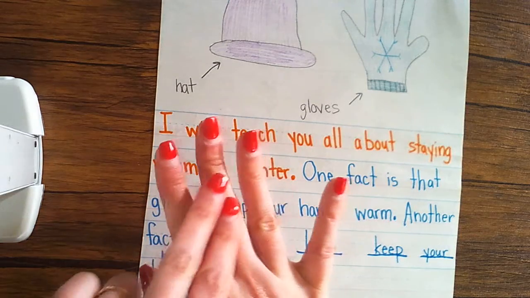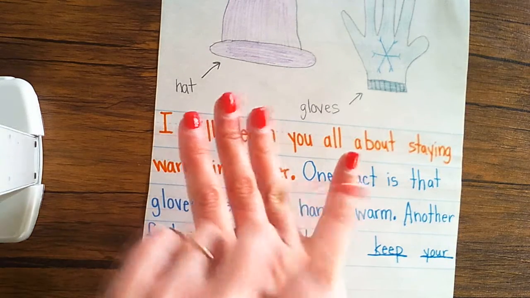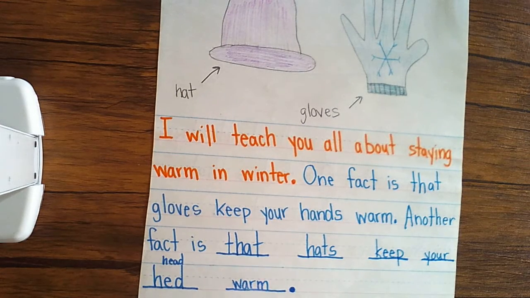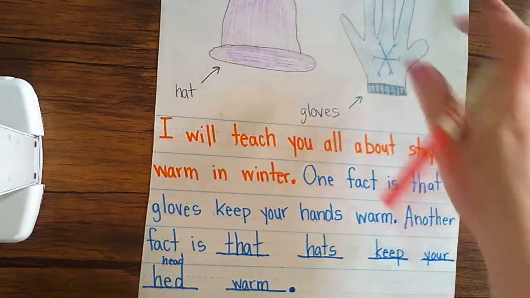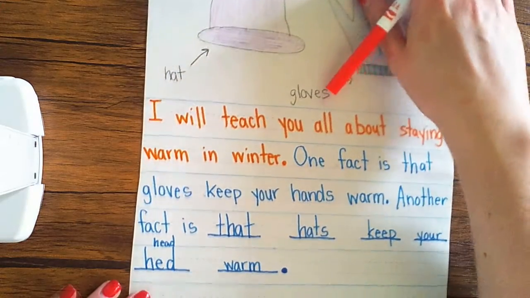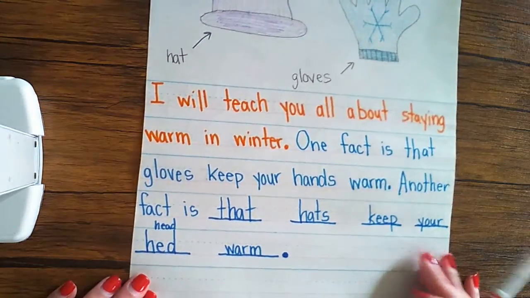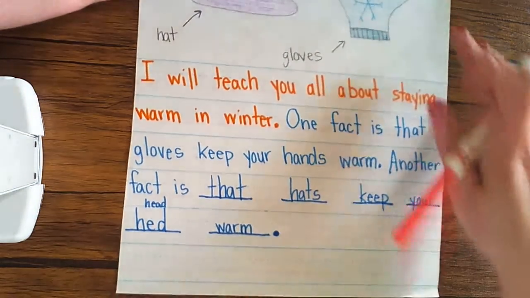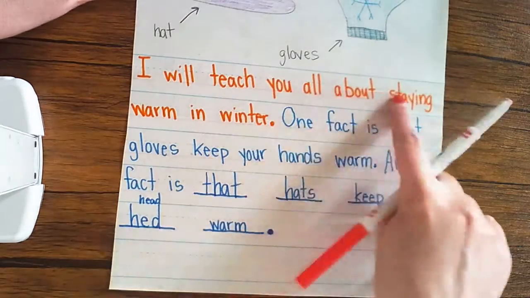I have my topic sentence. I have 2. You can also add 3 teaching sentences. Now we're ready to close up our paragraph. We want to tell our reader, hey, listen, folks, we taught you some stuff. Now we're done. Move on to another paragraph. So we're going to write, now you know all about staying warm in winter. Mostly being able to copy a lot of these words from our topic sentence.